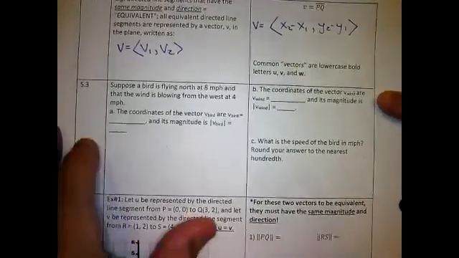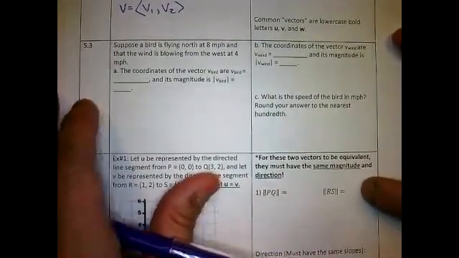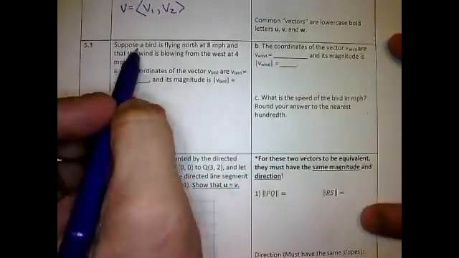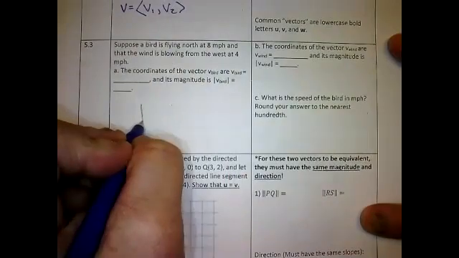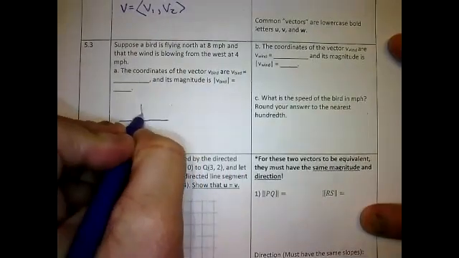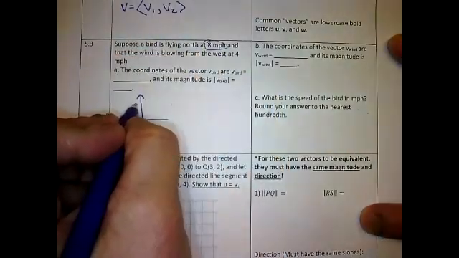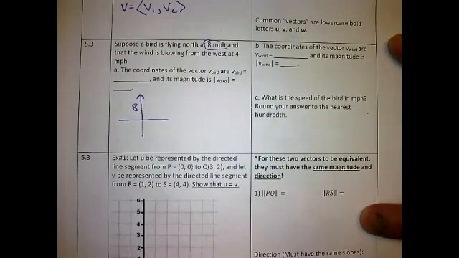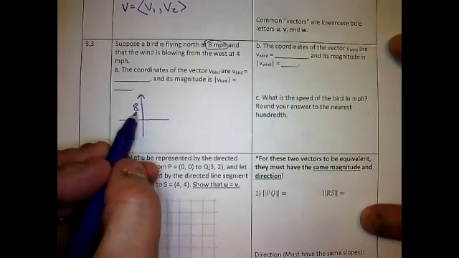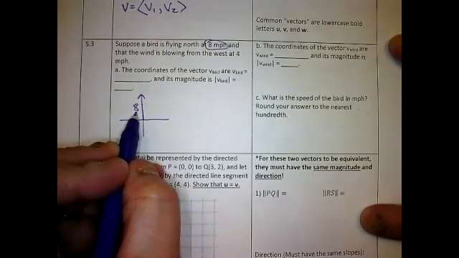So this is just an easy example of when we might use vectors. It says, suppose a bird is flying north at 8 miles per hour. Okay, so my bird is flying north. My velocity is my actual length or my vector. Okay, it is my length or my magnitude.